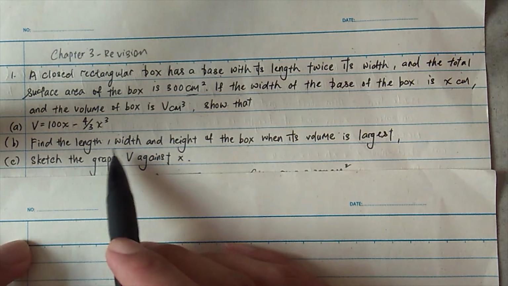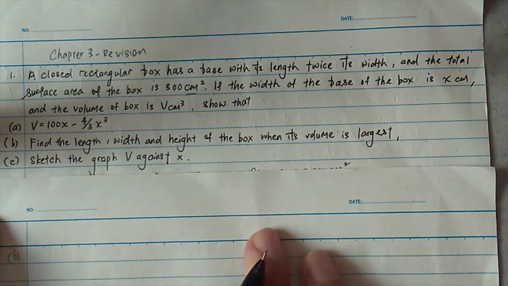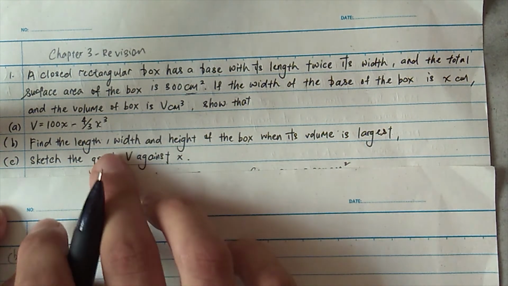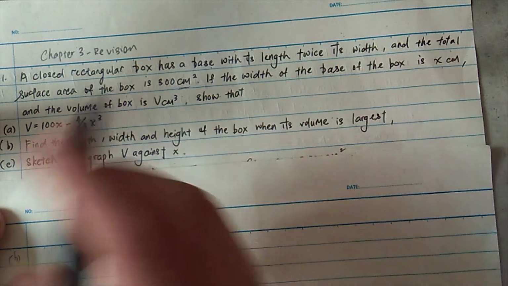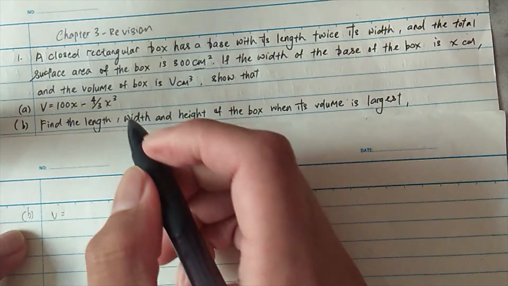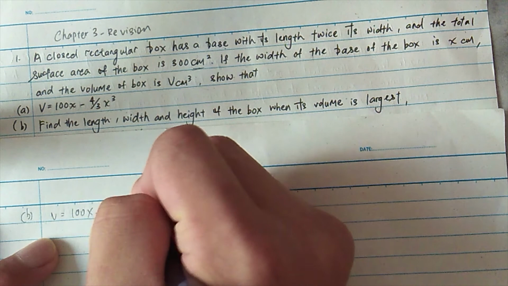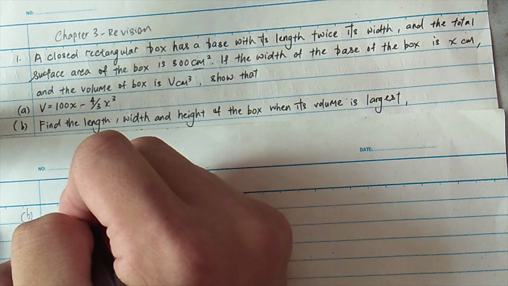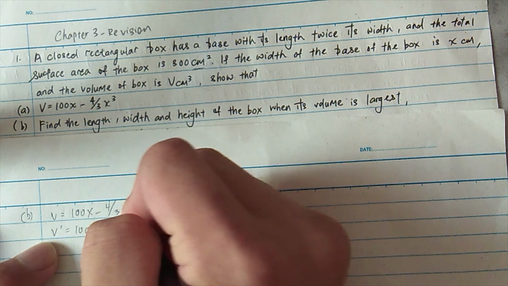Question B, find the length, width and height of the box when its volume is largest. Okay, so now going to look at this formula. The first step that we need to do is we need to differentiate this formula, right? So differentiate, the formula is v equals to 100x, we differentiate it, it will become 100 minus 4x squared.